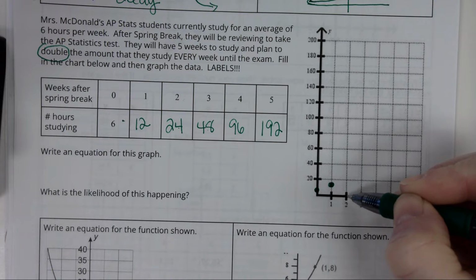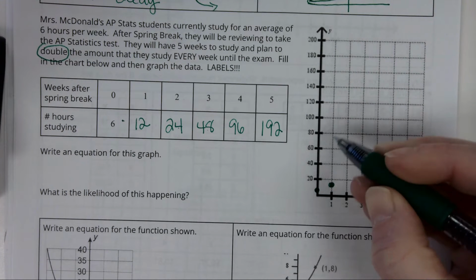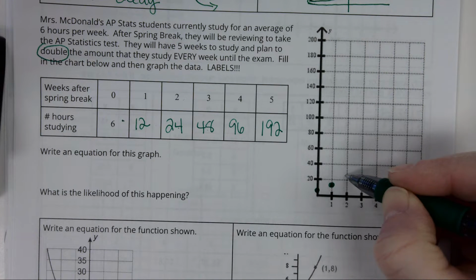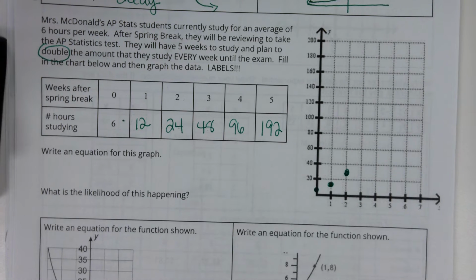224, okay, so 20, 40, halfway would be between 30, so put it closer to the 20. It's not going to be perfect, so there's 224. Hey, at first it doesn't look like it's curving, does it? No.